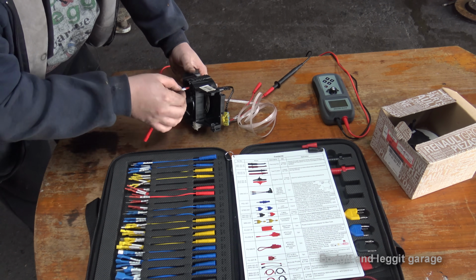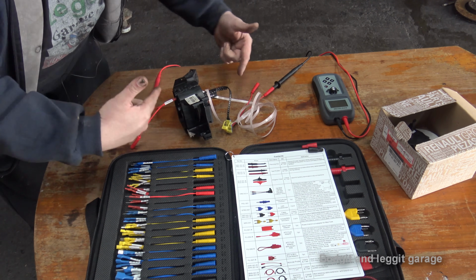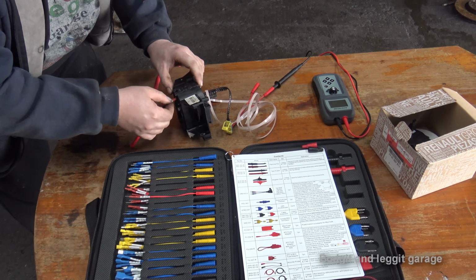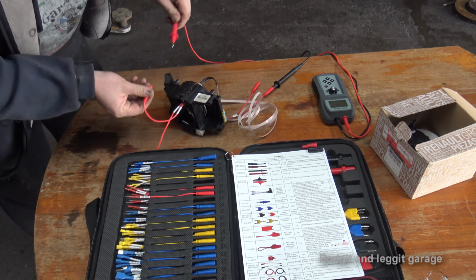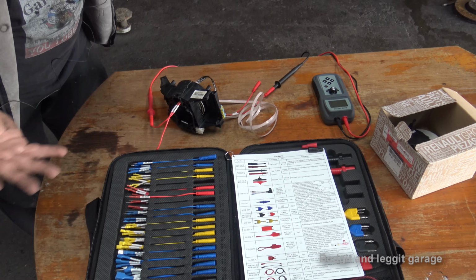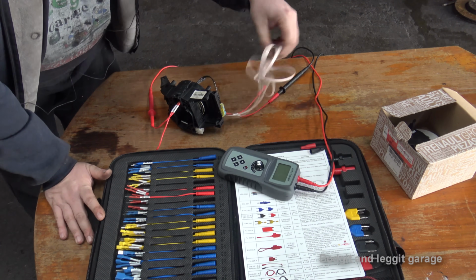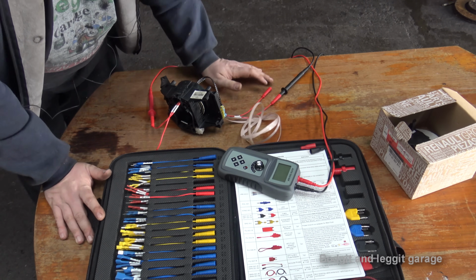And the reason why I've used these is because if you just stick the multimeter on, if you don't get it perfect, you can get faulty readings. These are good solid connections. They're not going to fall out. They're all clipped in properly. And it means it leaves my hands free. I can look at the meter and I can wiggle the actual cable. I don't have to touch the meter.